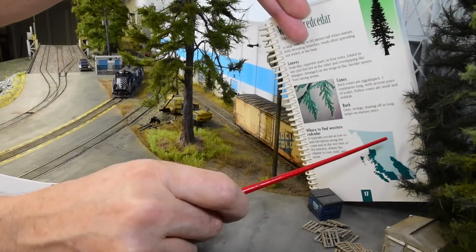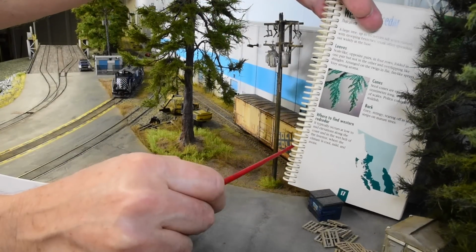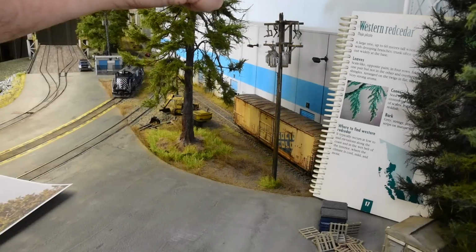Pacific Northwest is where River Road is, and SRY Rail Link, okay?